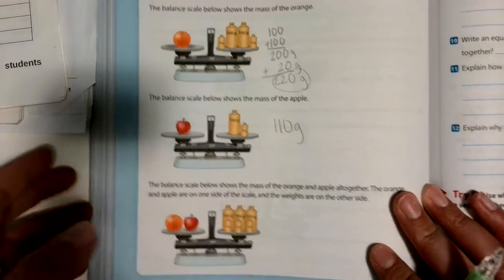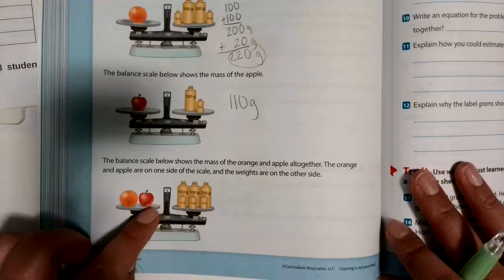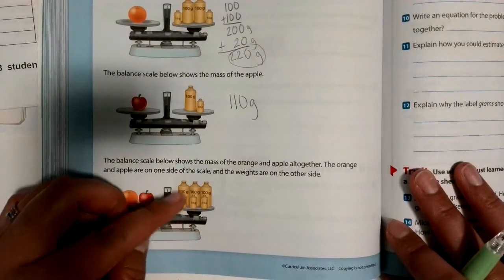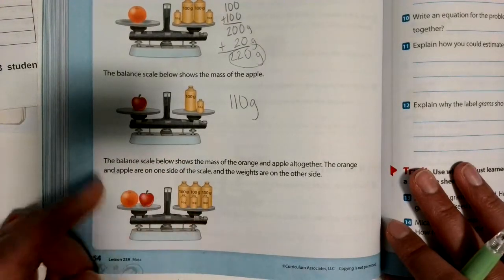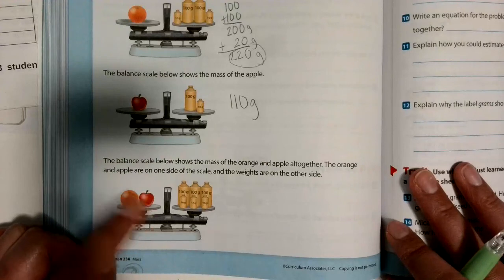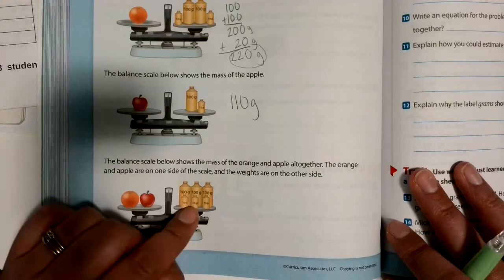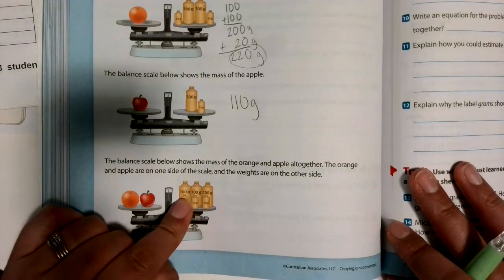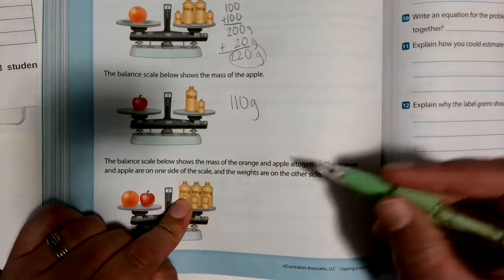Now remember, if you draw a picture to solve a problem, it does not have to be this detailed. You can make rectangles to represent the weights, and two different balls, one for an apple and one for an orange. So if you look here, they have all their weights, like I just mentioned.